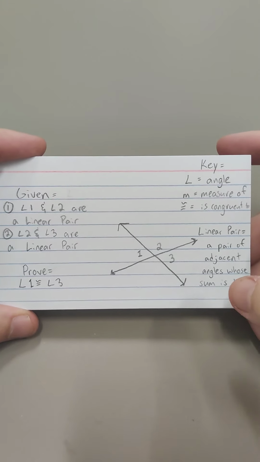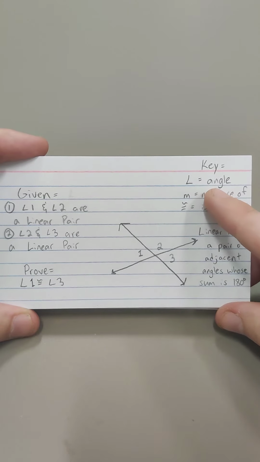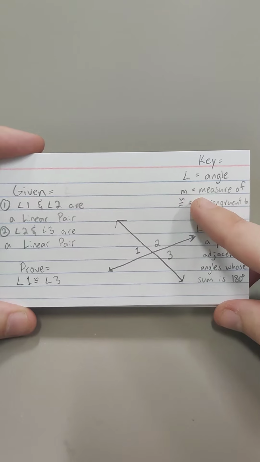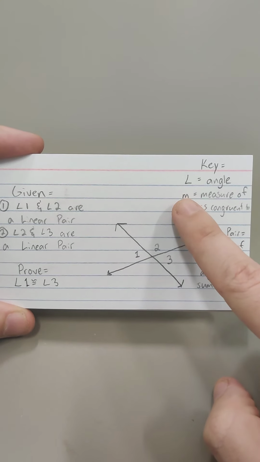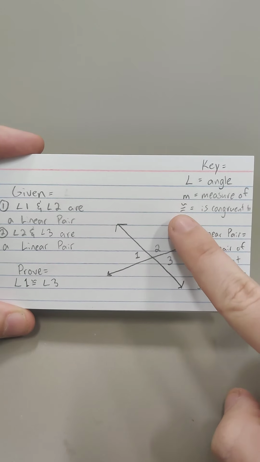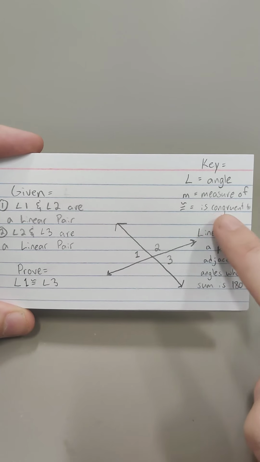Okay, so I have a key over here. When you see this kind of slanted L, that's going to mean angle, right? If you're a student watching this, then you probably already know what these mean. But if you're a parent watching this, then maybe not. If you see M next to an angle, it means the measure of that angle. And then this little equal sign with a tilde above it is going to mean is congruent to, right?